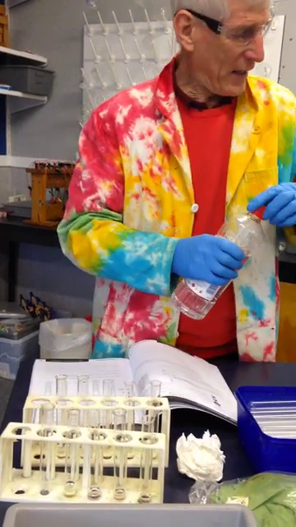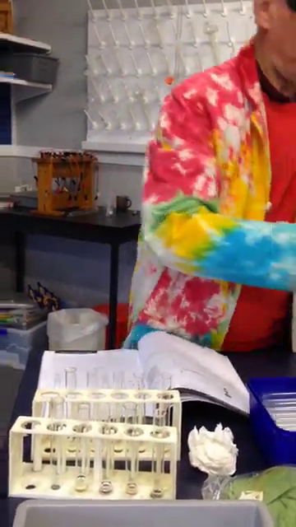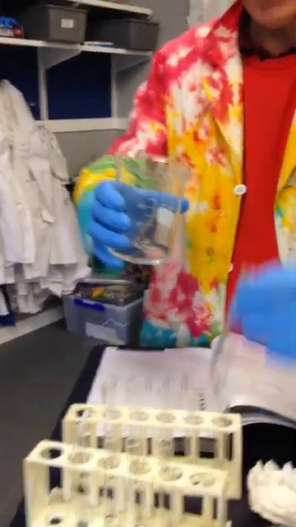I'm going to add hexane to each one, just a little bit to each one. So I'll use this hexane here.